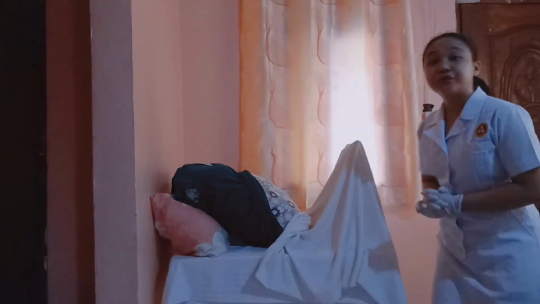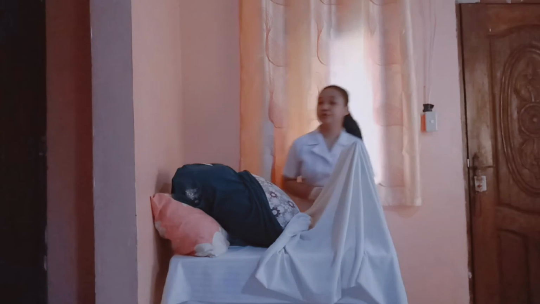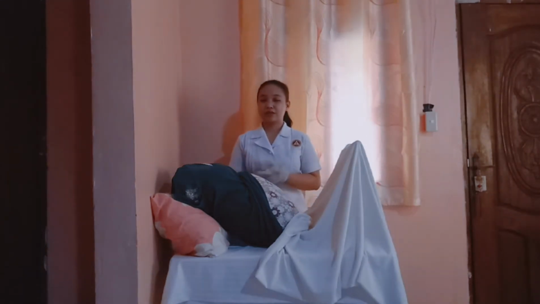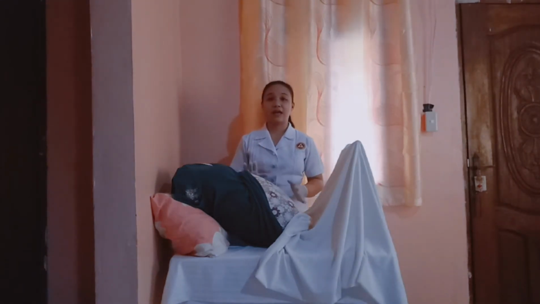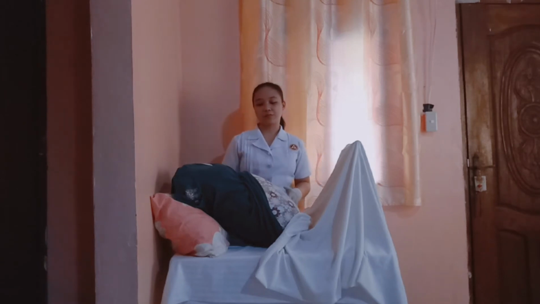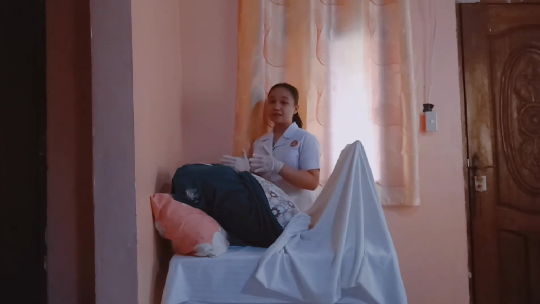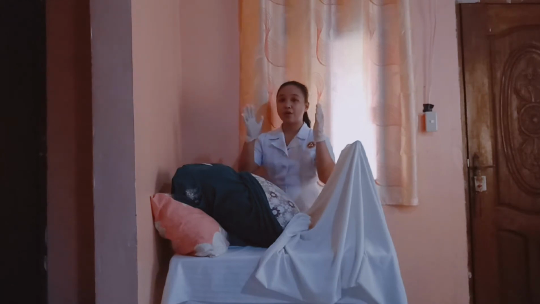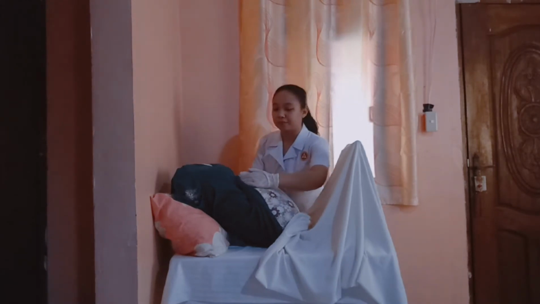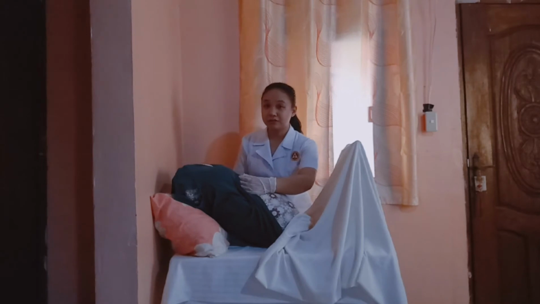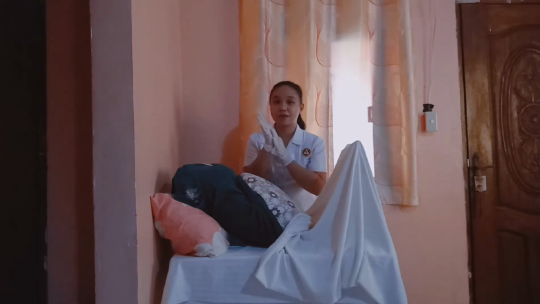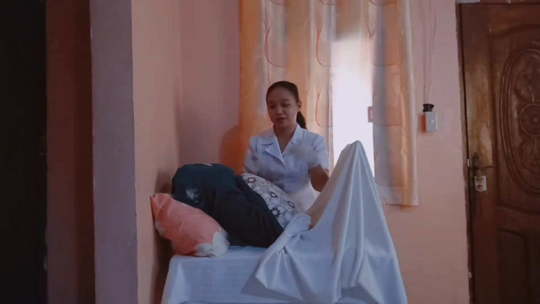So after that, now let's proceed to the first maneuver, or what we call the fundal grip. Why do we need to do that? We can now determine the fetal lie and presentation. So by doing that, as I have said, you need to face the face of the mother and then place your hands at the top of the abdomen, and you need to note that the palm is the one that you need to use, not your fingertips.